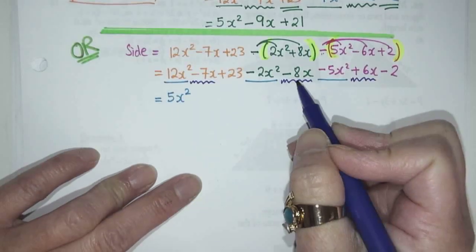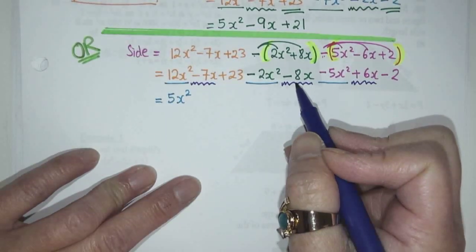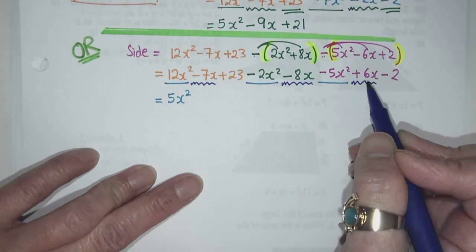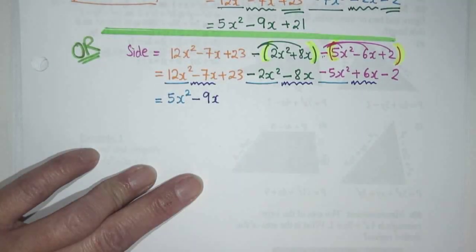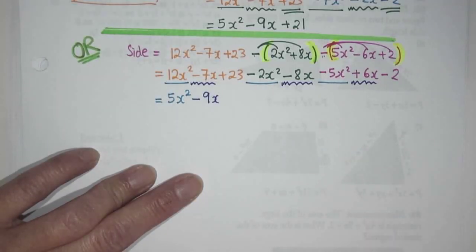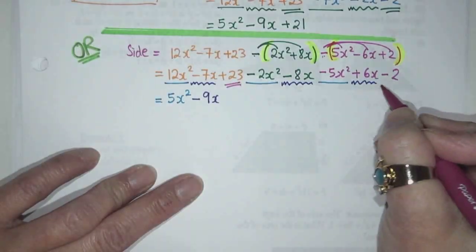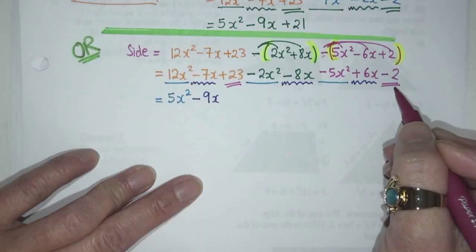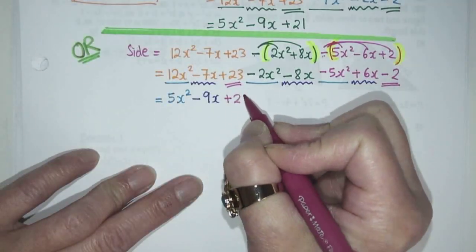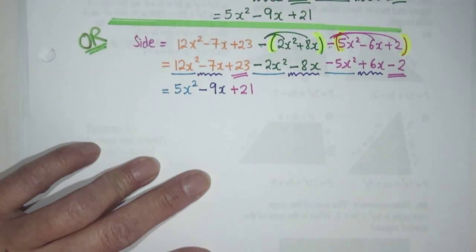So negative 7 minus 8 is negative 15, plus 6 would be negative 9, so negative 9x. And then my last one, plus 23 minus 2, positive 23 minus 2 would be positive 21. And you look, they're the same answer.